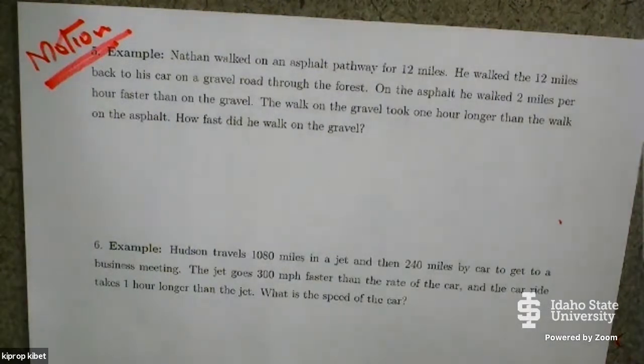Okay, so one of us read this for us. I'll read it. Nathan walked on an asphalt pathway for 12 miles. He walked the 12 miles back to his car on a gravel road through the forest. On the asphalt, he walked 2 miles per hour faster than he did on the gravel. The walk on the gravel took 1 hour longer than the walk on the asphalt. How fast did he walk on gravel?